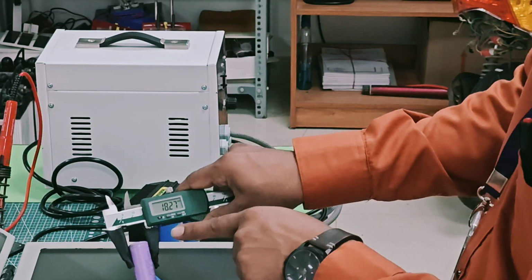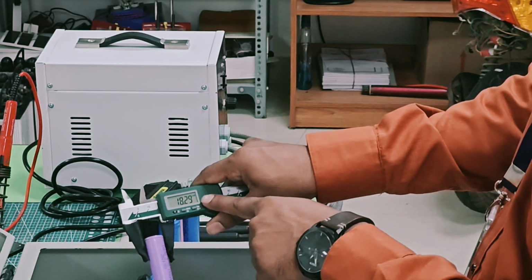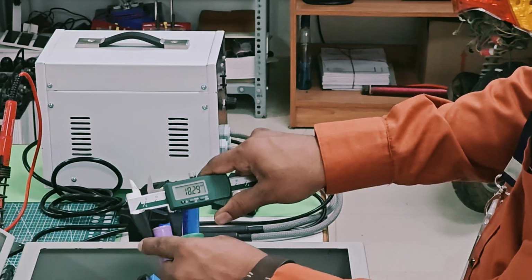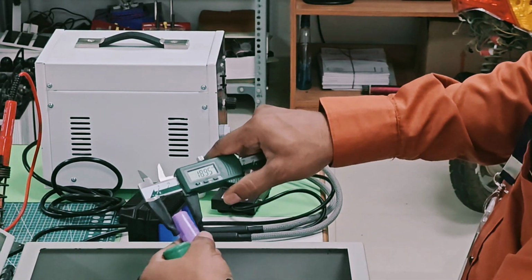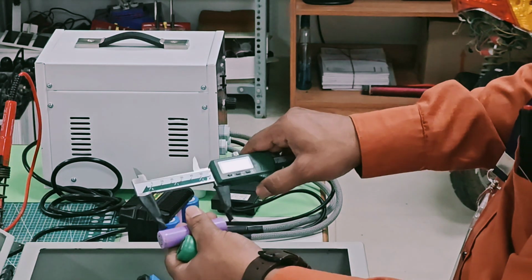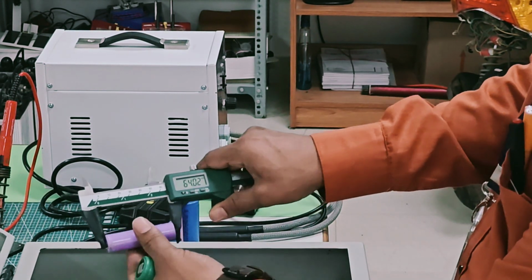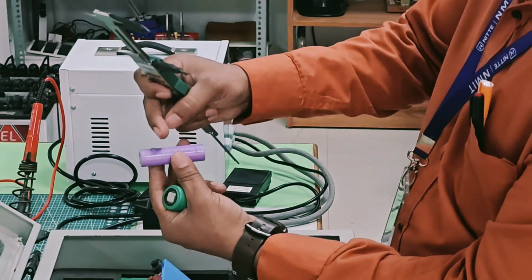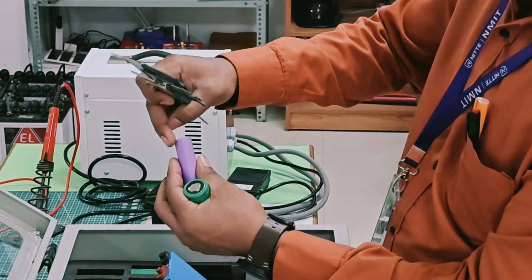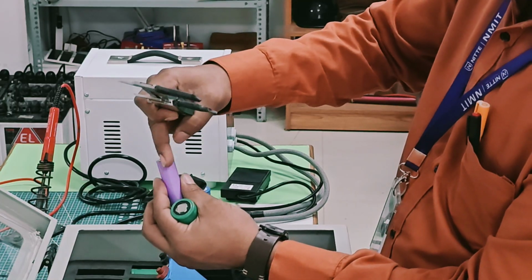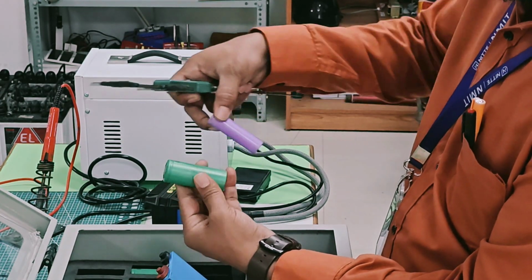Now you can see the diameter of this cell shows 18.28, considering the sleeve also. So the diameter is 18 and the height is 65. So 18 diameter, 65 is the length, and the 0 is the shape of this cell, that is cylindrical.